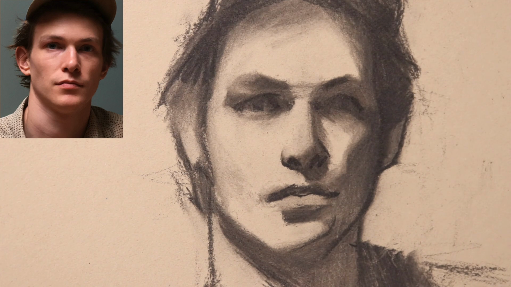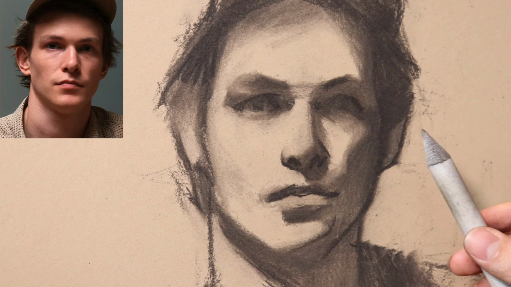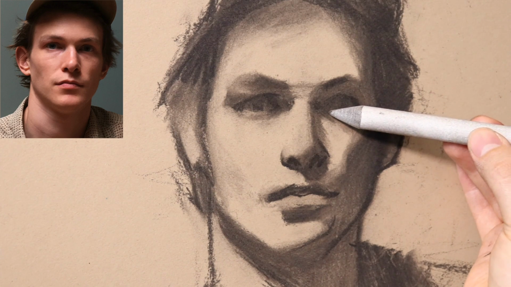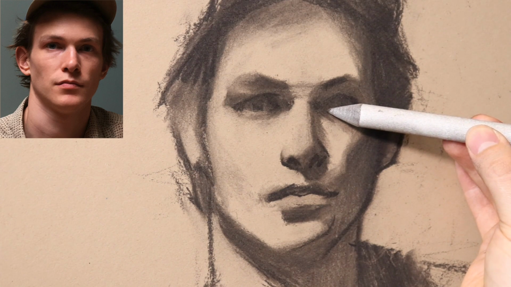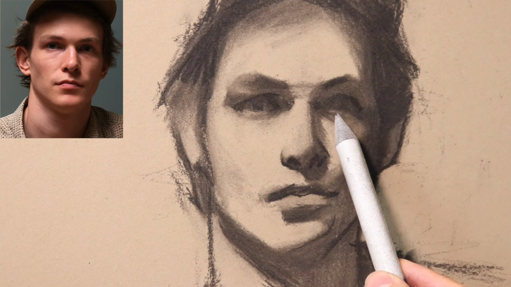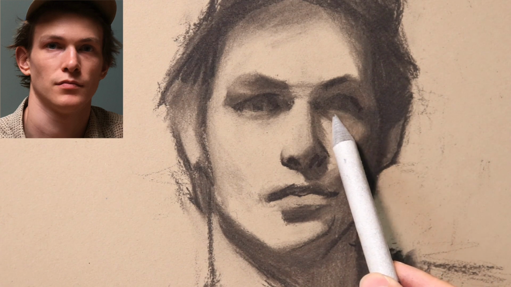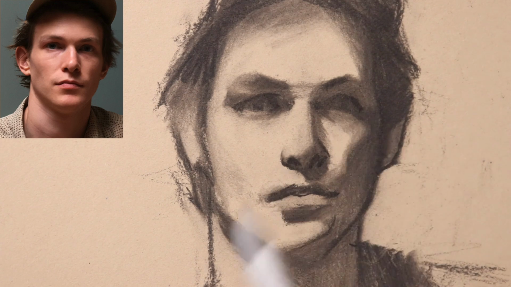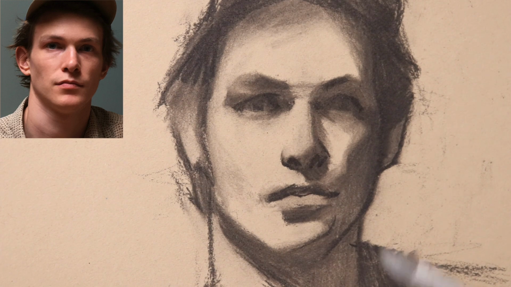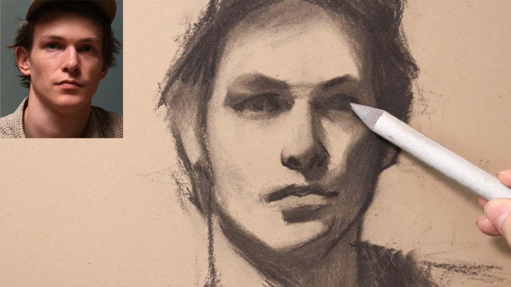Now returning to the eye, squinting down, I see that there's still a little bit of light here. A little bit. Not very much. So that's why I'm using the light side of the stump rather than the chamois to describe that light. There's also a little bit of light here.